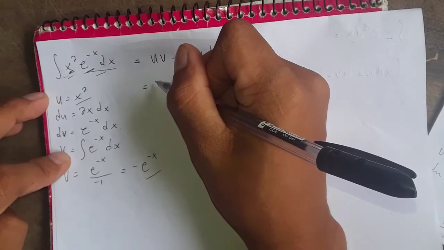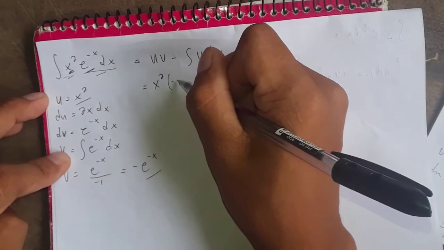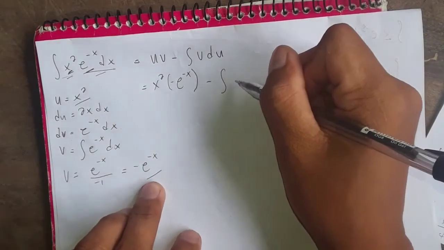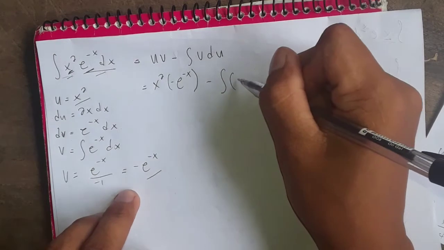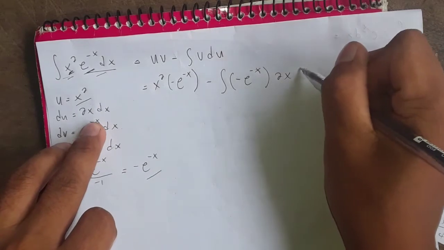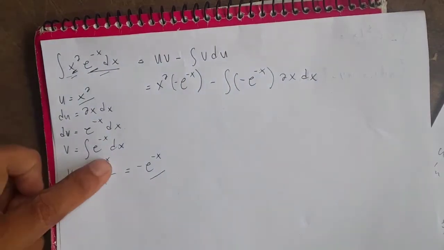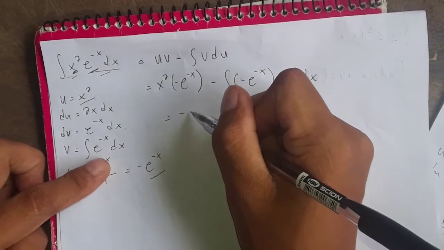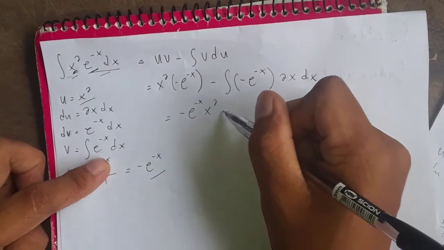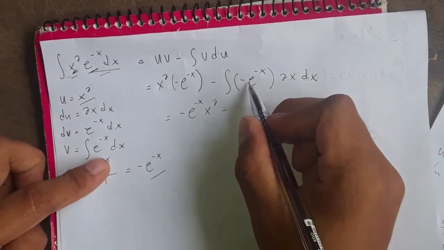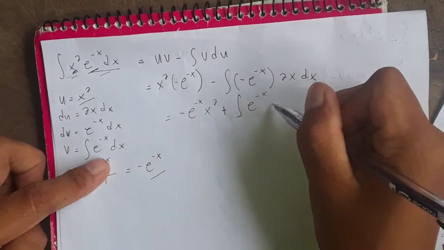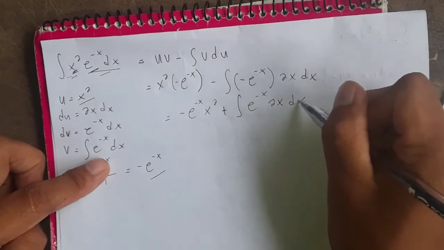Multiplying, we have x squared times negative e to the negative x, then minus the integral of v du. So you have here v, negative e to the negative x, and your du is equal to 2x dx. In simplifying, you have negative e to the negative x times x squared, minus, then minus here, so plus the integral of e to the negative x times 2x dx.